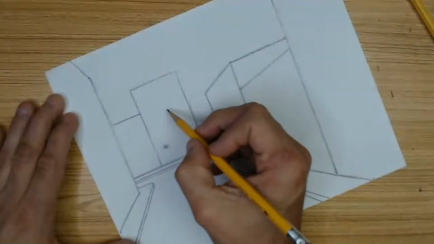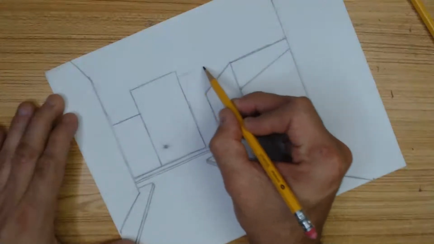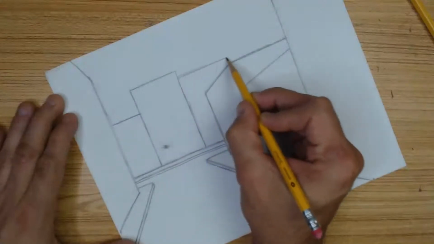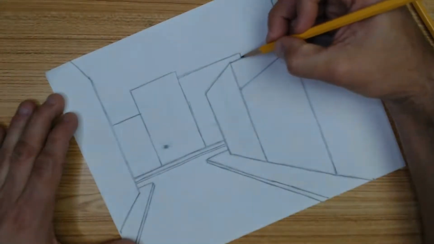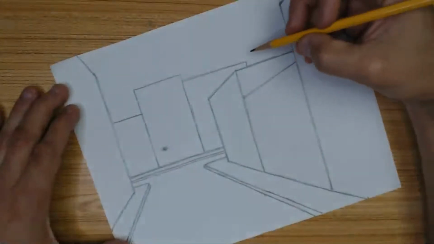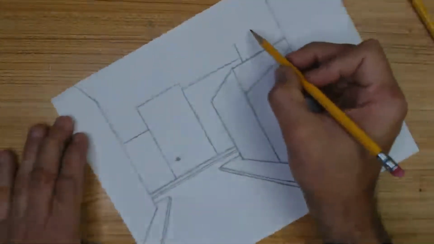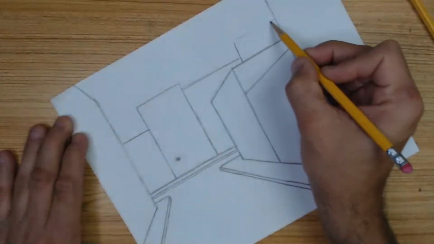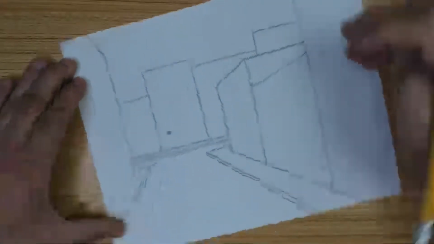Maybe the business next to the right, look, goes a little higher. And it ends about here, but we don't see it. Maybe the next building goes higher. You see what we just did?